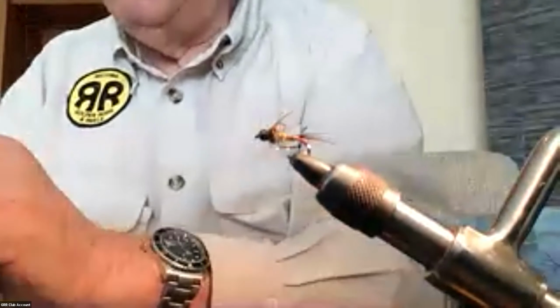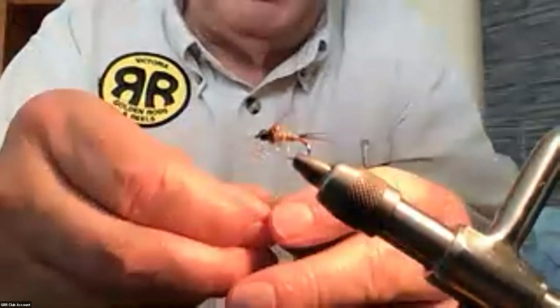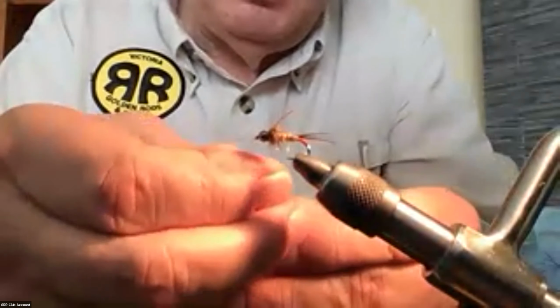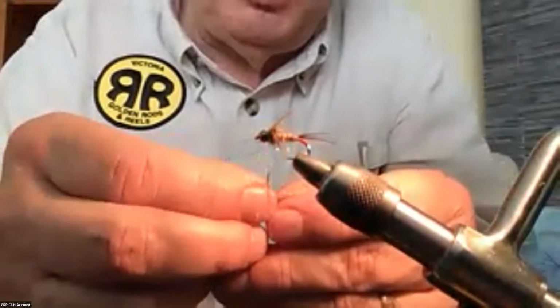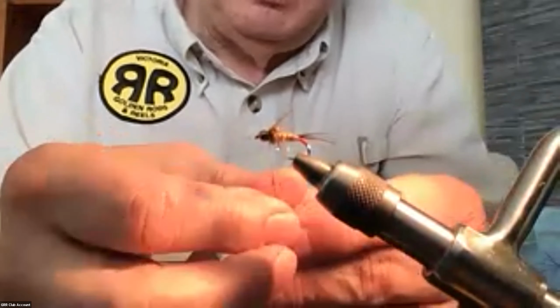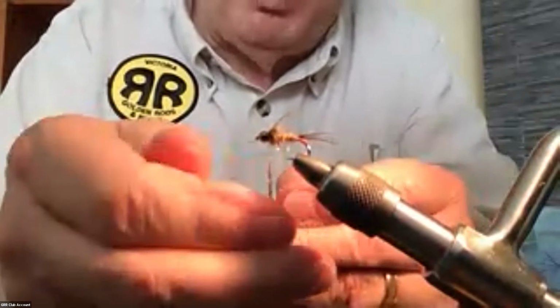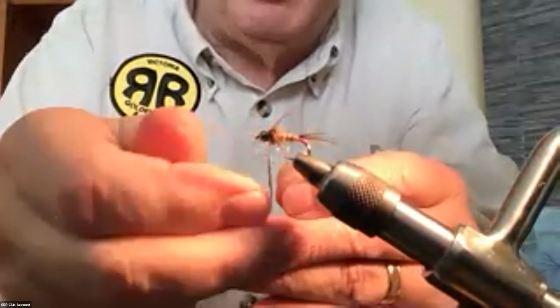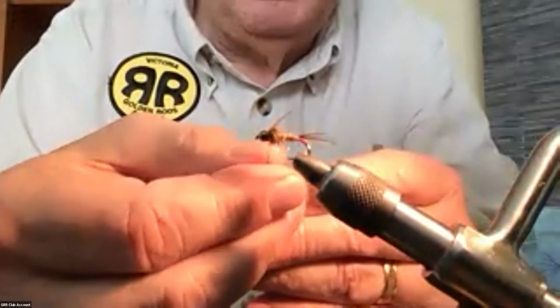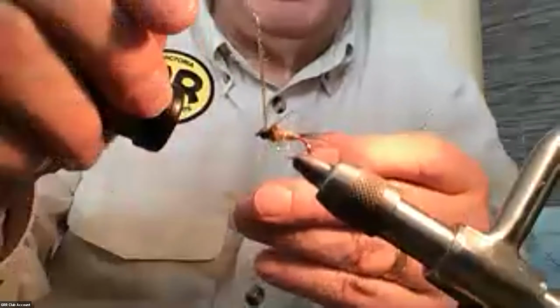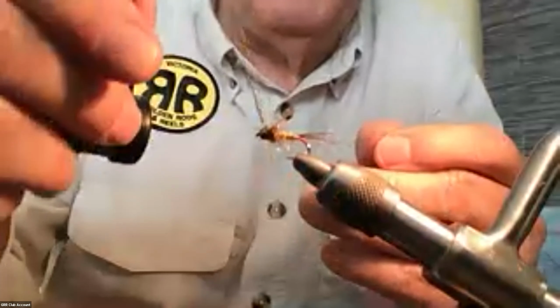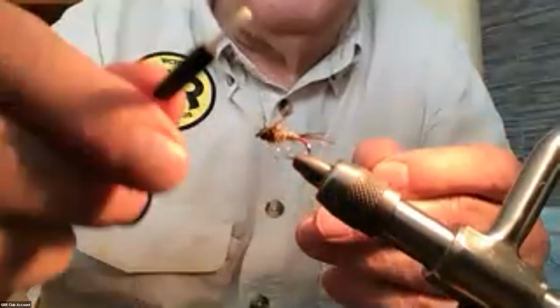And then to finish it off, I'm going to take just a teeny bit more dubbing and put it on, just enough to get maybe one good wrap around the fly behind the bead. And I'm going to wrap over top. One, two, there we go.